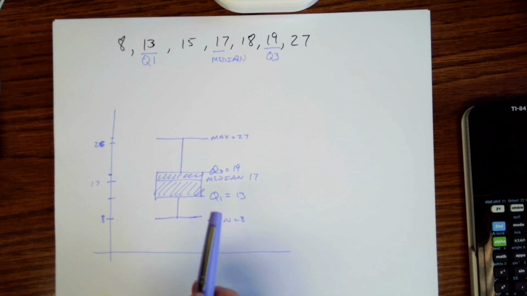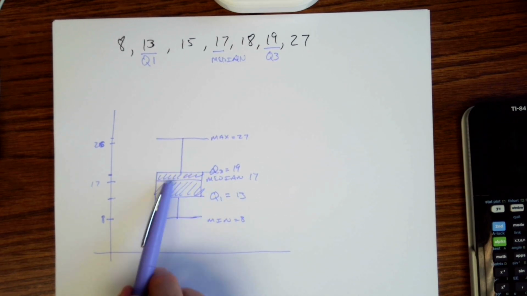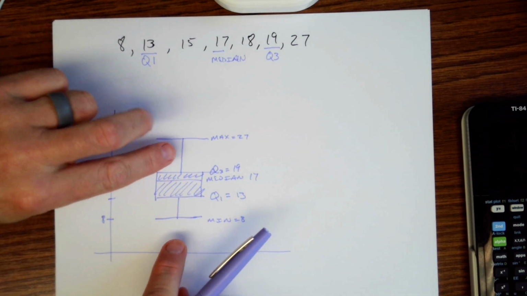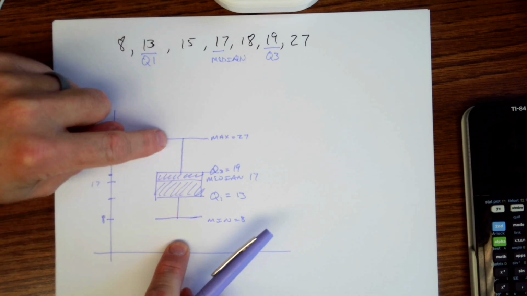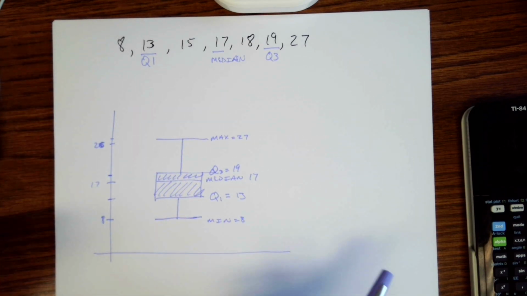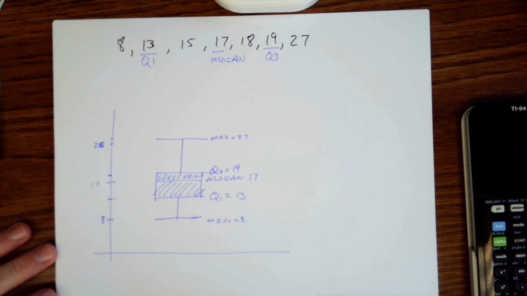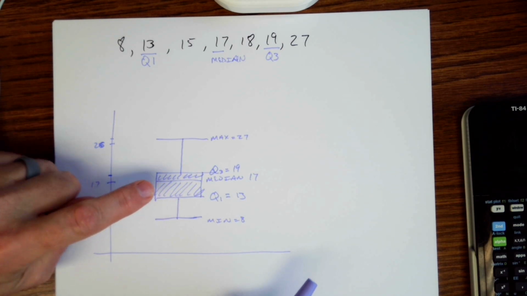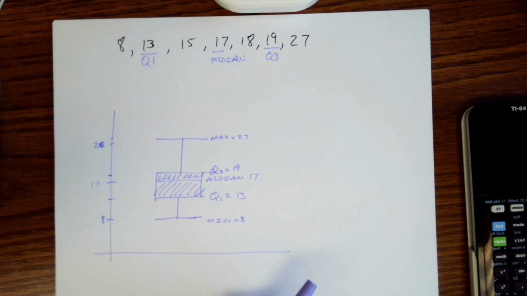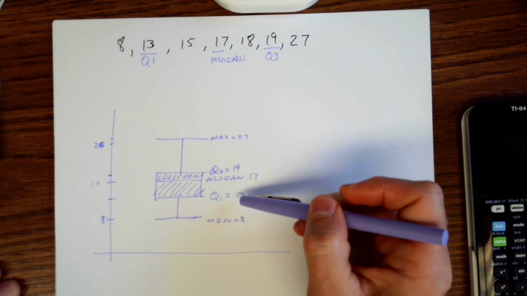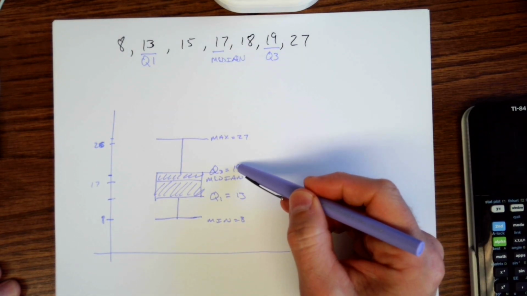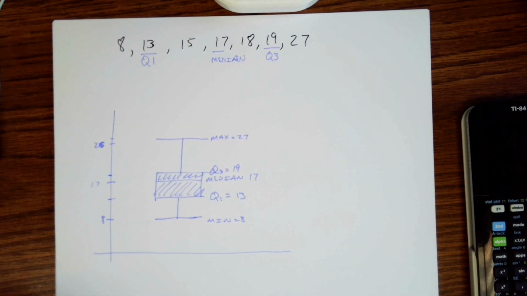Now what this tells us is that 50% of the data is contained inside of that box. Half of all the information we would have would be contained inside of that box right there. And then we'd have 25% here and 25% here. In fact, we have 25% in each section of this, which is why we call these quartiles, because we have a quarter of the data. So half the data lies in this section, a quarter between here, a quarter here, a quarter there, and a quarter there. So we could say 75% of the data lies above 13. 75% of the data lies below 19, which is kind of interesting to look at.